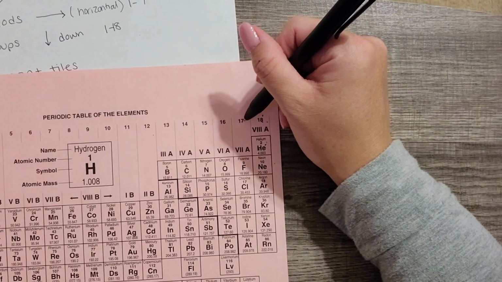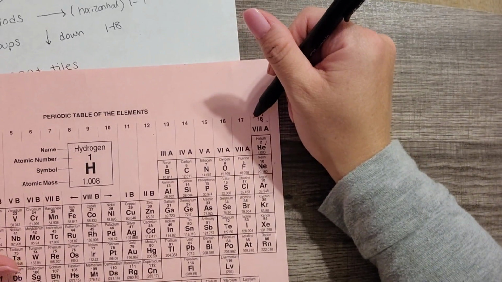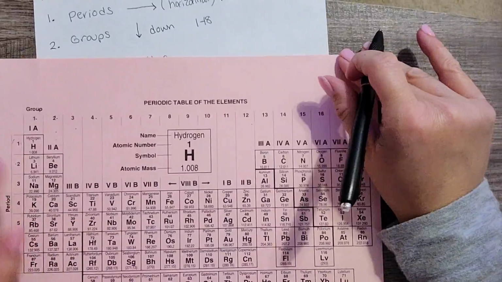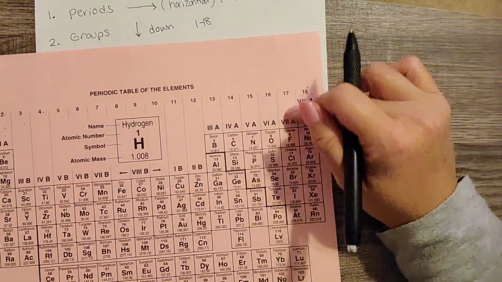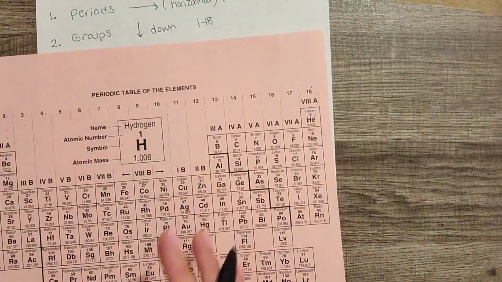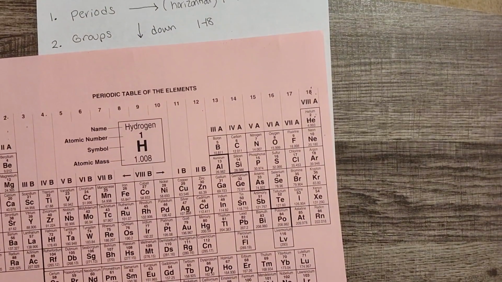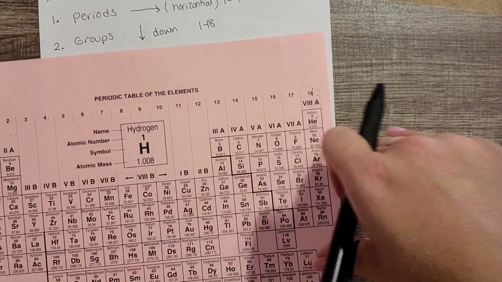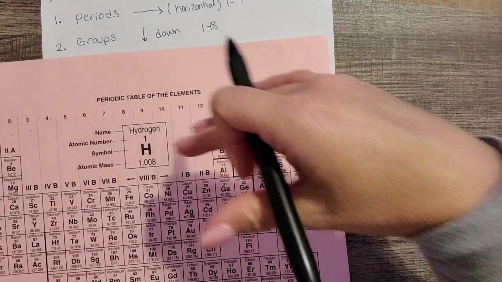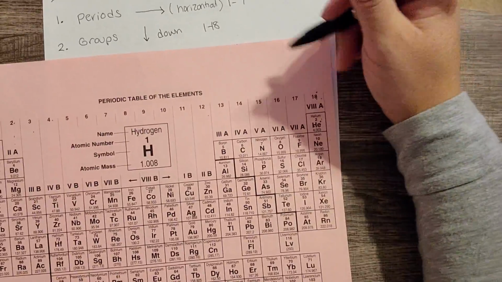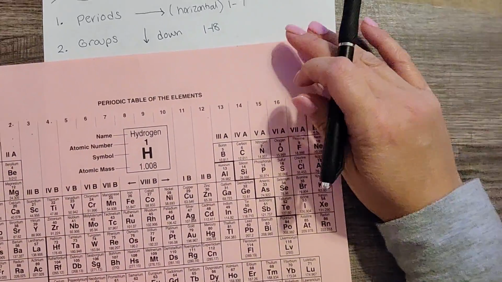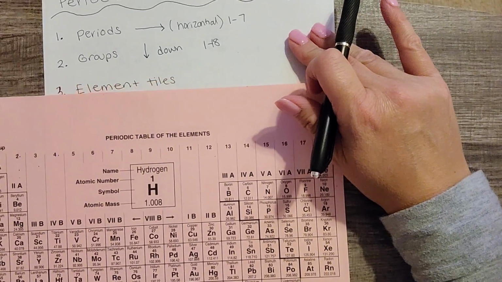Group 17 elements are similar to group 1 elements. All group 17 elements need is to gain 1 electron. So group 1 needs to lose 1. Group 17 needs to gain 1. So they all have similar characteristics. Within a group, those elements all behave similarly. Now, across a period, that doesn't necessarily mean that they're similar elements. So across a period doesn't matter as much as down a group. Elements that are down a group would behave in similar chemical ways.